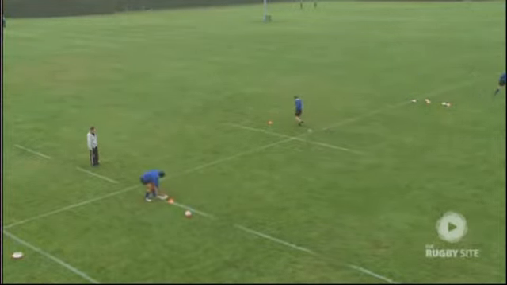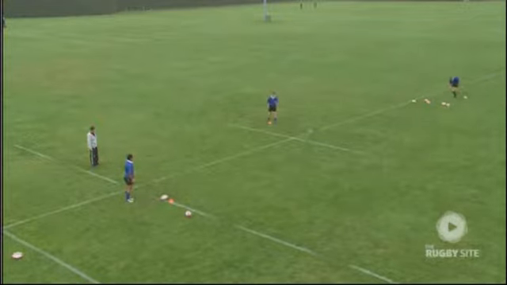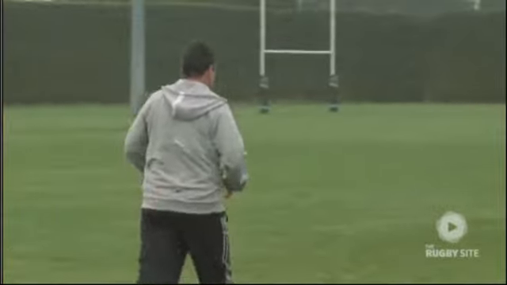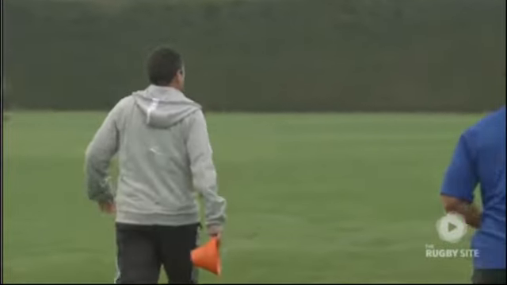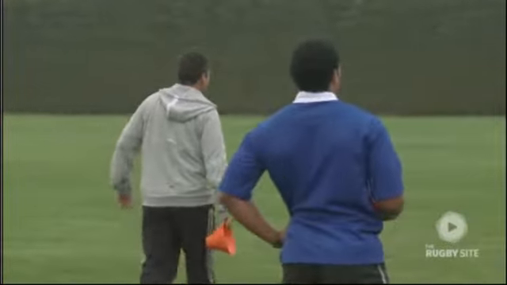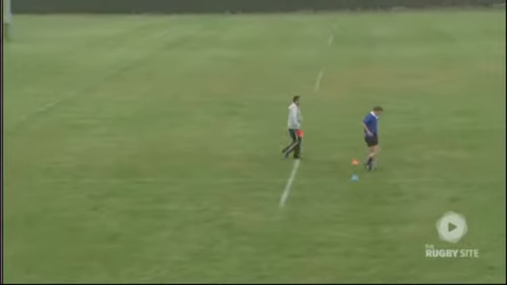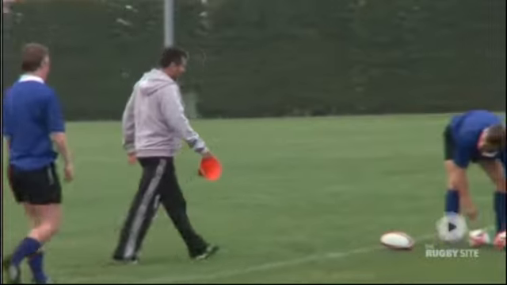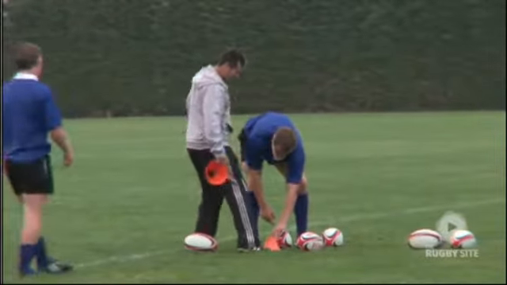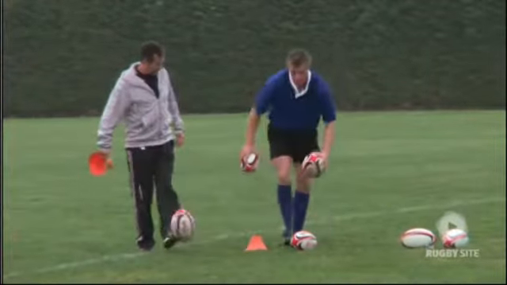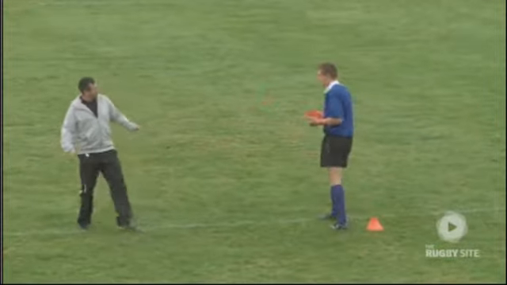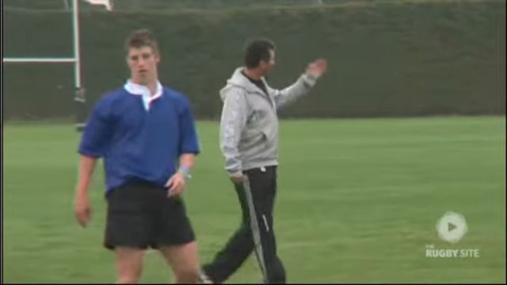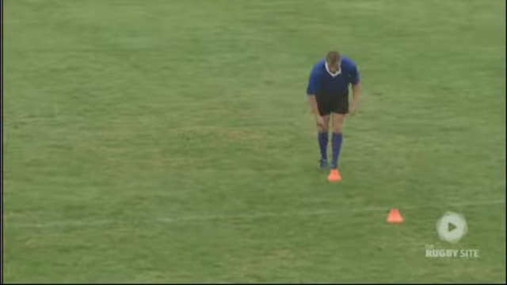That's all right. Okay, that'll do us. So Jason, I want you to put a cone on that spot where most of those balls went. So about there, yeah, that's pretty good. But I want you to put that down where you think you're going to have to stand to be able to run onto that ball, onto that pass.